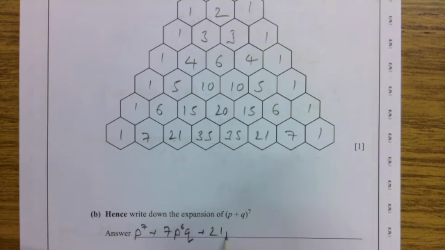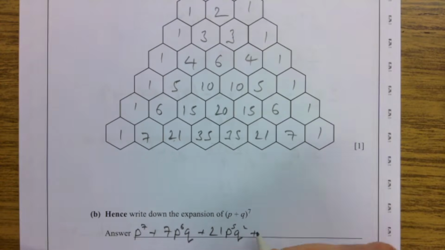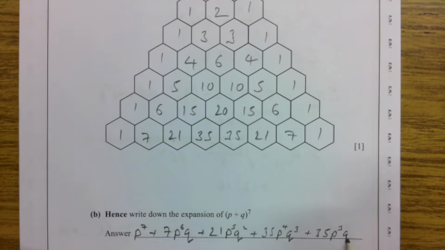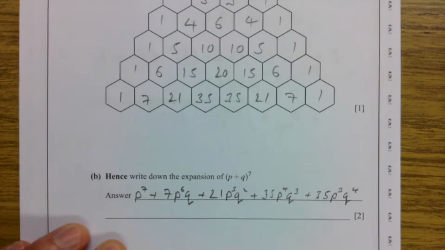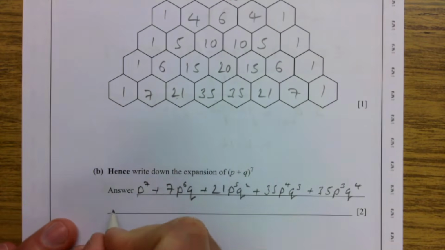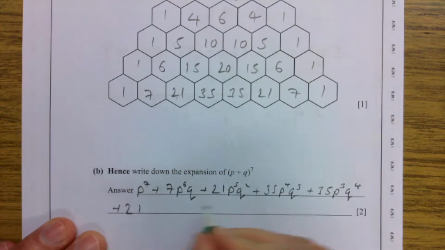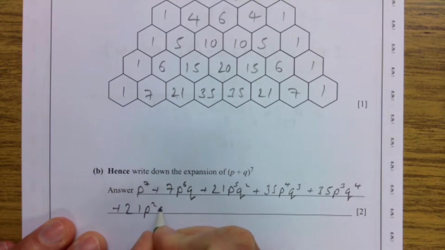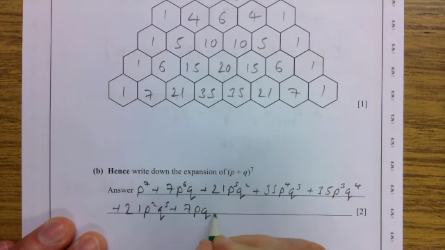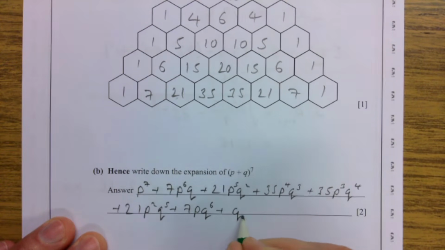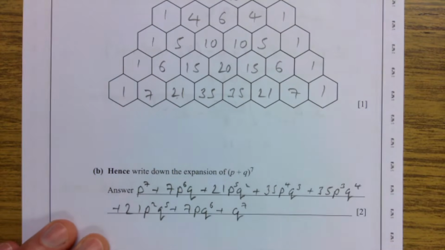So plus 21 p to the 5 q squared plus 35 p to the 4 q to the power 3 plus 35 p cubed q to the power 4 plus 21 p squared q to the power 5 plus 7 p q to the power 6 plus q to the power of 7.